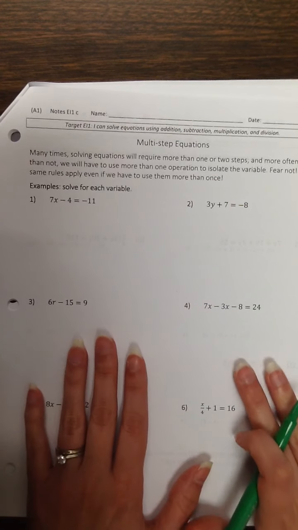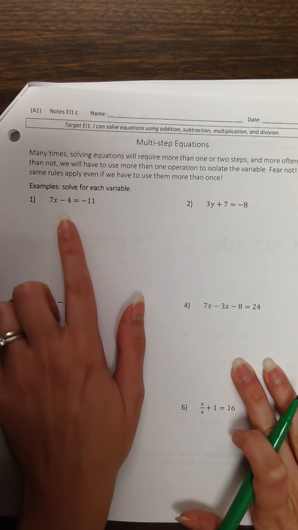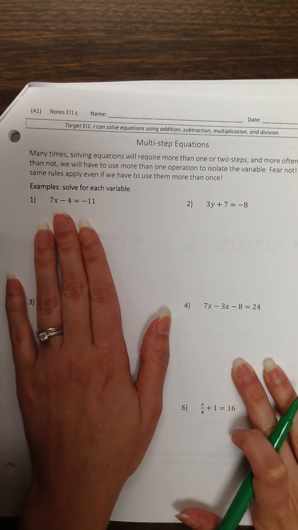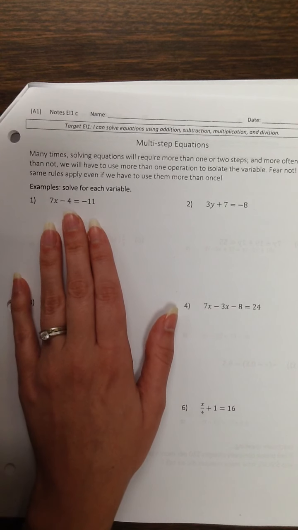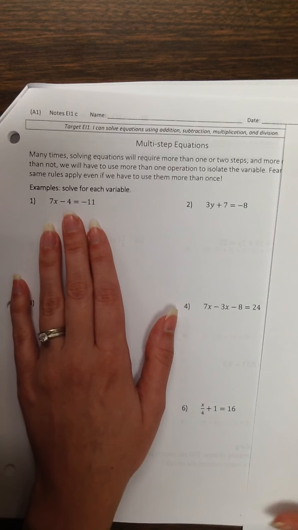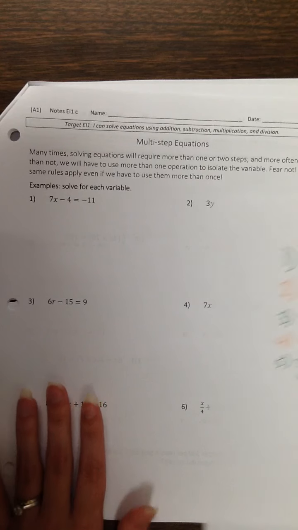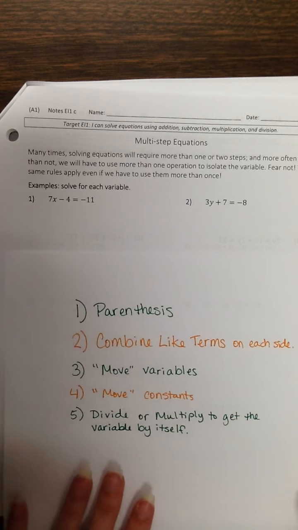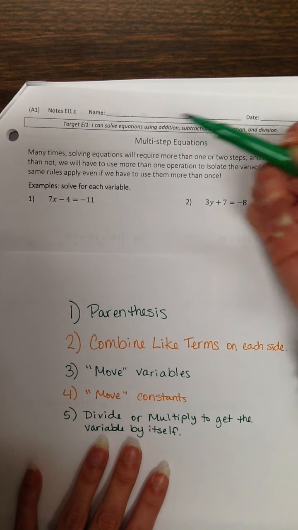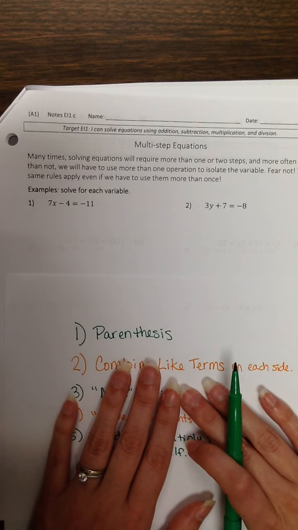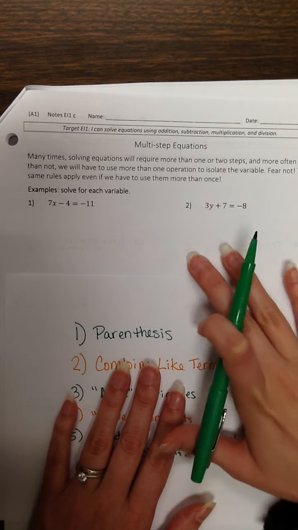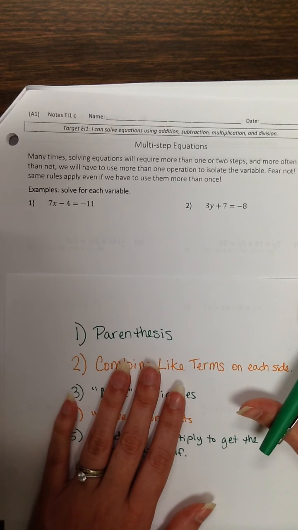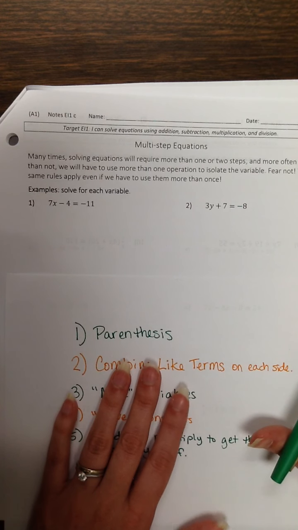So let's get started on the lesson. Again, we are going to be going over multi-step equations. These are going to be a little bit more intensive than what we ended up working on in our previous video. In our last video, basically all we had to do was decide if we needed to add or subtract from both sides, or multiply or divide.